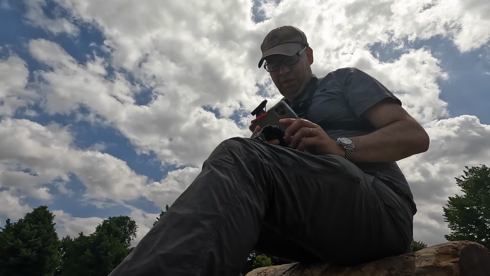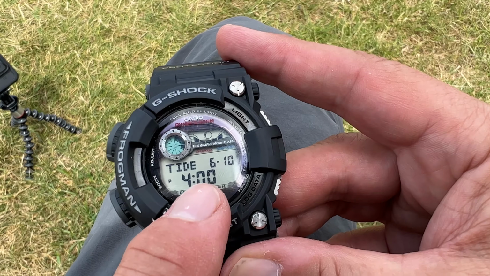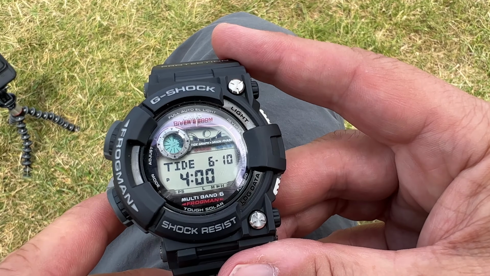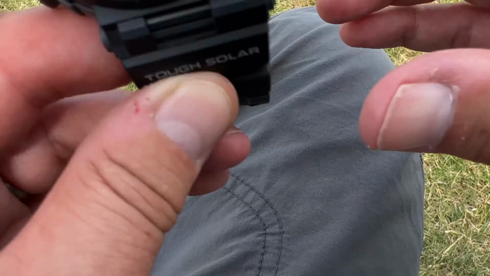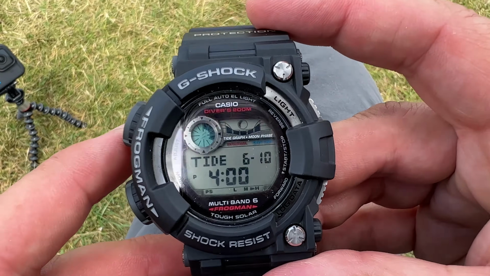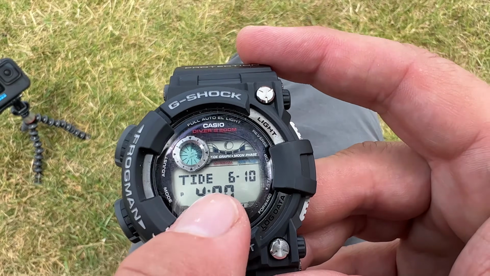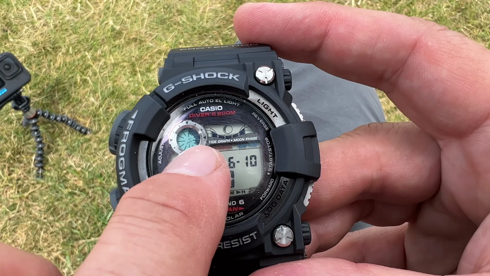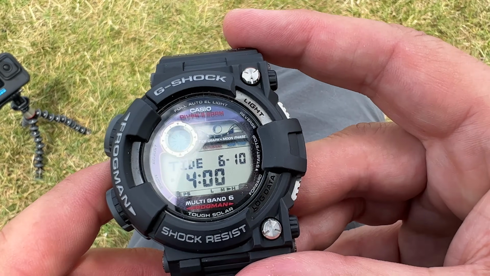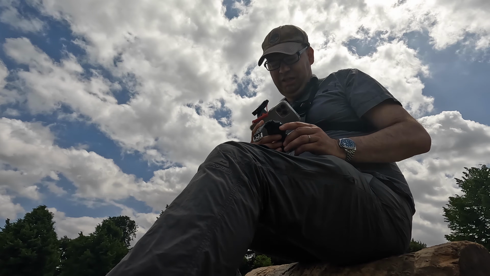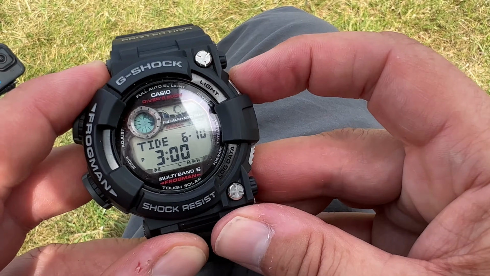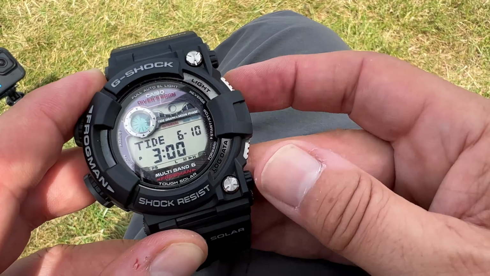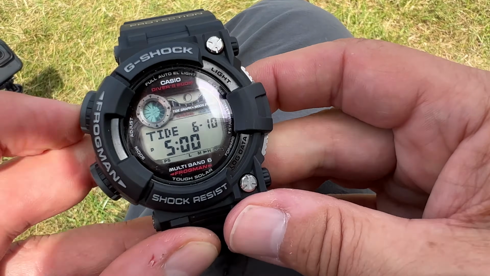Now obviously it doesn't give you the tide times exactly, like a Garmin smartwatch or an app or something like that, but it gives you a rough idea of where the tide is in relation to you. Press that button there, bottom right. You can't go back on it, you can only go forward, unfortunately.